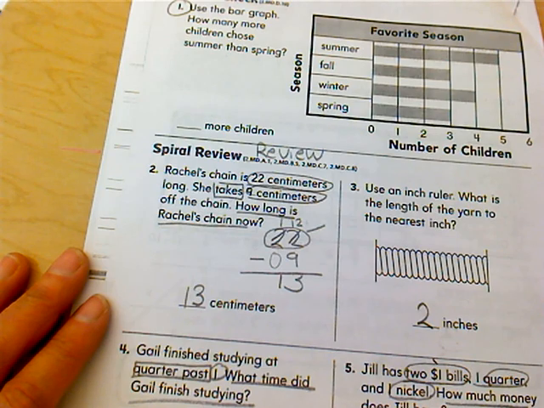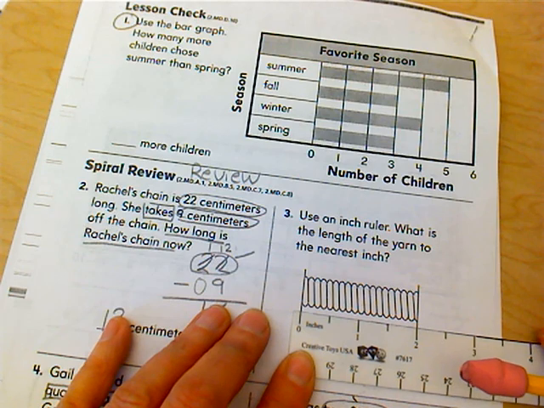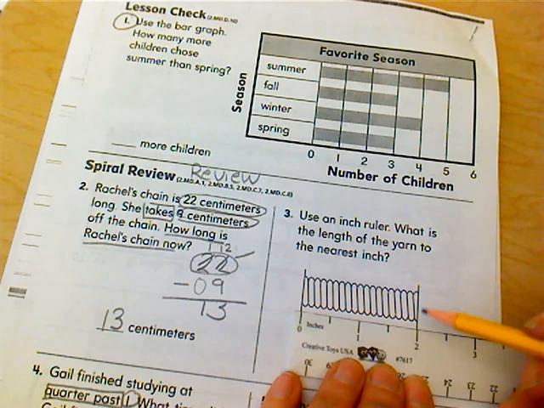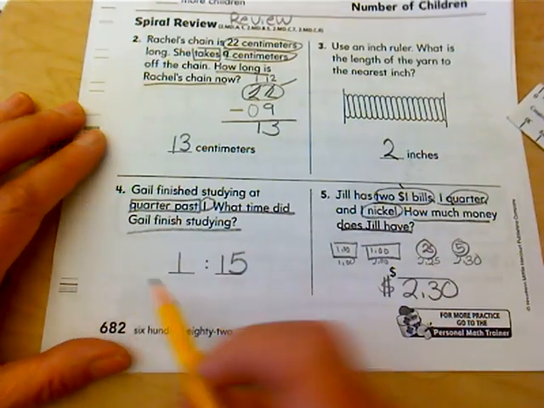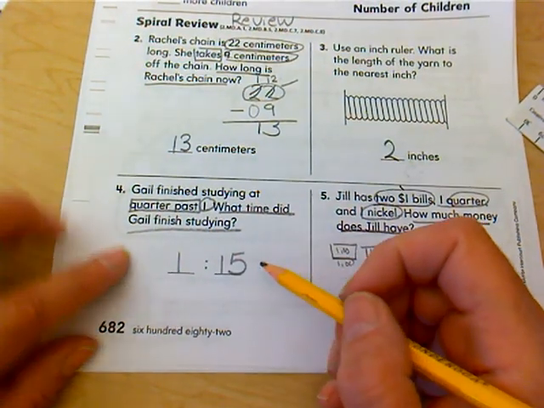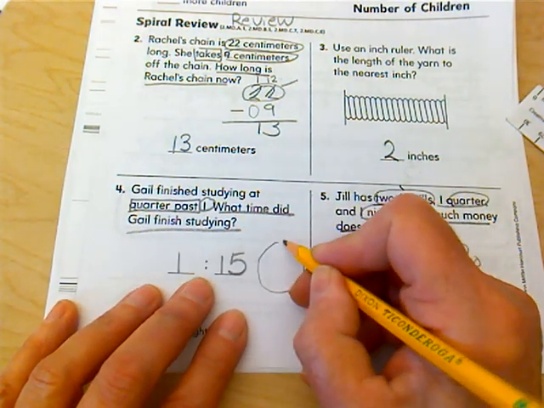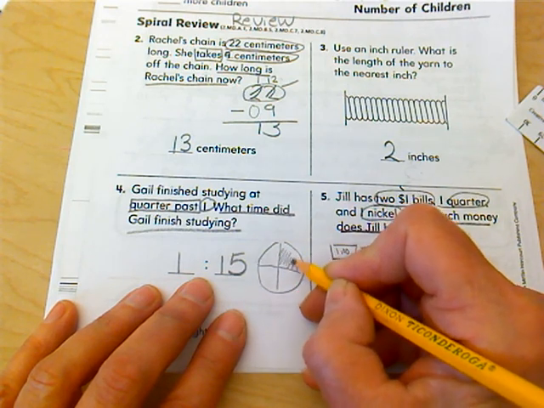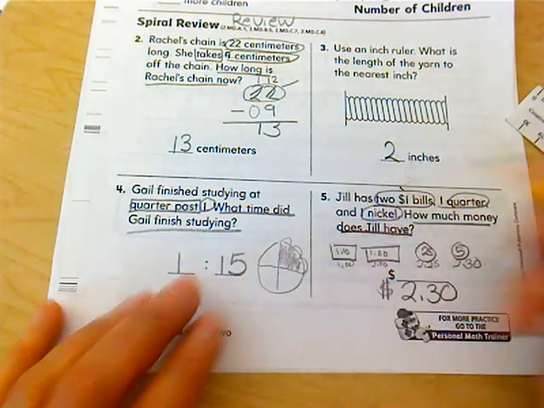When you measured this piece of yarn, it was starting with the beginning of my yarn at 0 inches going over to the end of the yarn, which was 2 inches. So I hope you said that that was 2 inches. And Gail finished studying at 1:15. What time did she finish? Well, the hour was 1, and 1/4 is going 1/4 of the way around the clock. 1/4 of the way is 15 minutes. 5, 10, 15. So 1/4 of the way around would be 15 minutes.